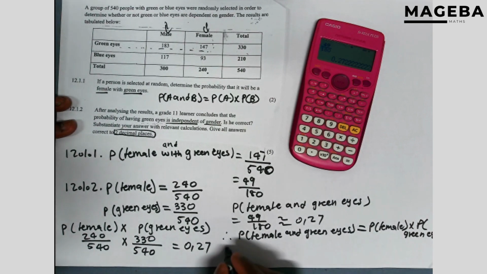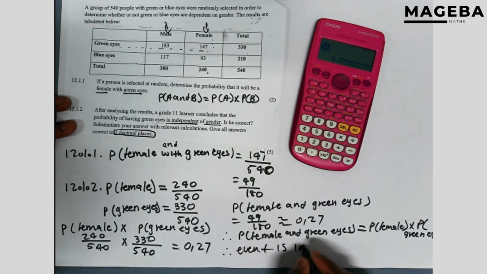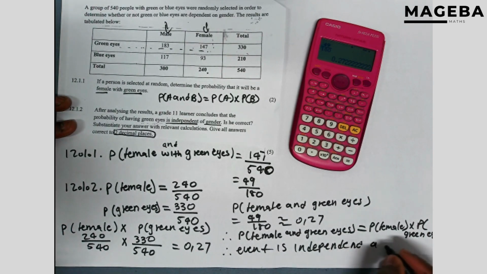This is equal. It's telling us that therefore our event is independent and the learner is correct.